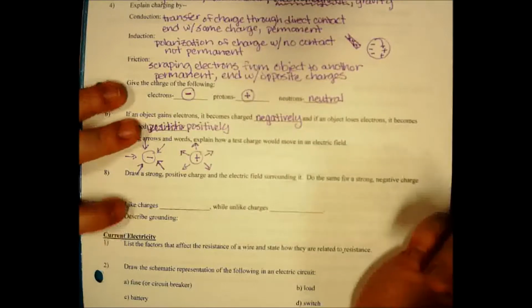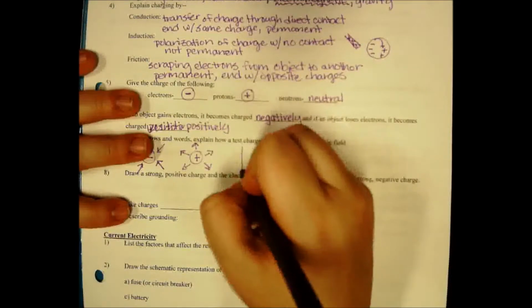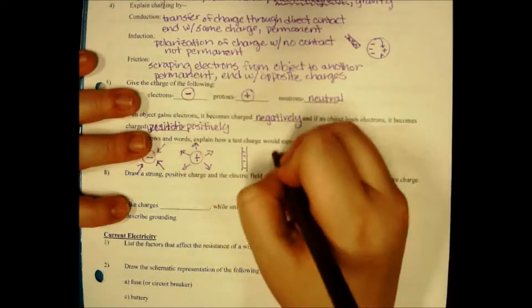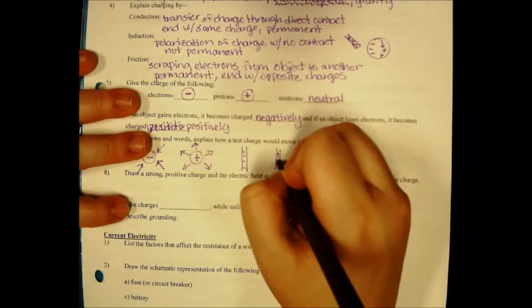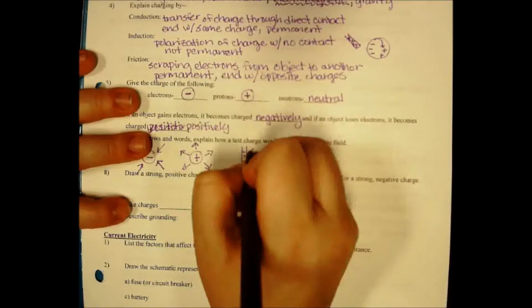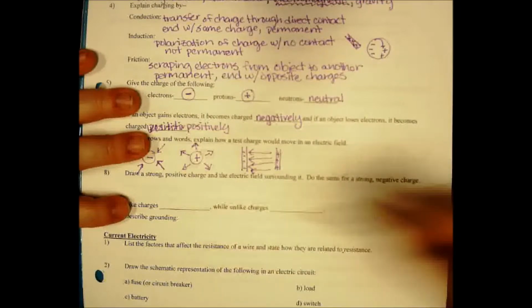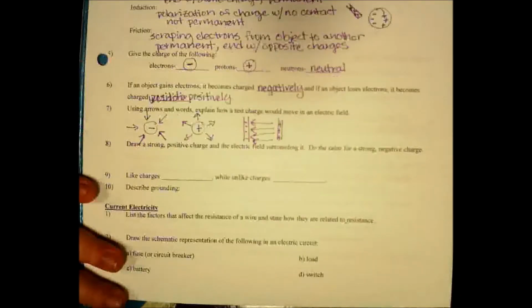And then if you had an electric field between two charged plates, like if you had a negative plate here and a positive plate here, the positive test charge would be like, oh, let's get away from the positive, let's go to the negative.